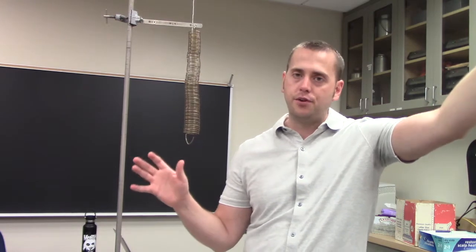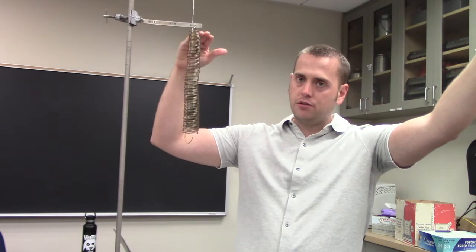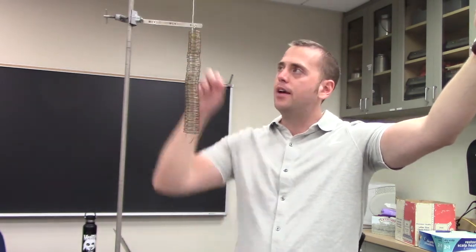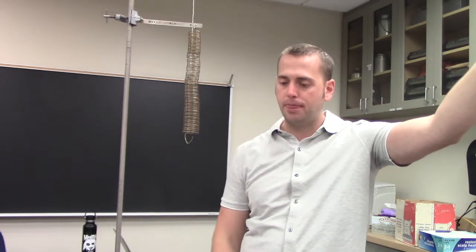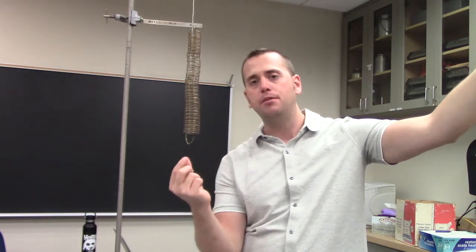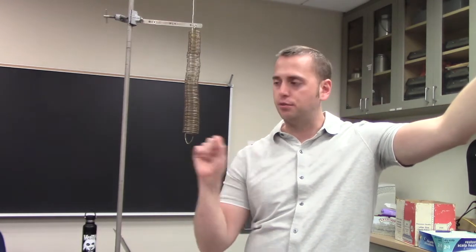Okay, so this is our experimental setup for the first part of the experiment. It's very simple. What we have here is a stand with a horizontal bar that goes across like this, and at the end of that horizontal bar, I have a spring hanging from there. So our job is to see if the spring follows Hooke's law. So what we're going to be doing is hanging different amounts of weight from the end of here, and then seeing how much we stretch the spring out as a result of that.